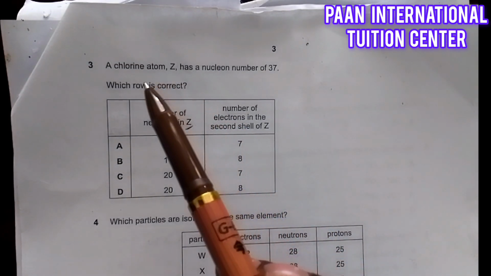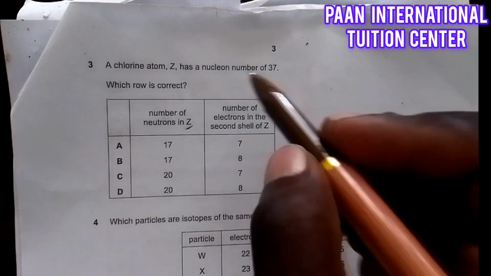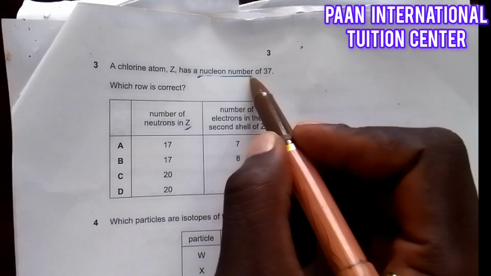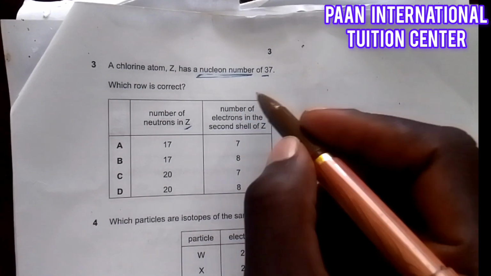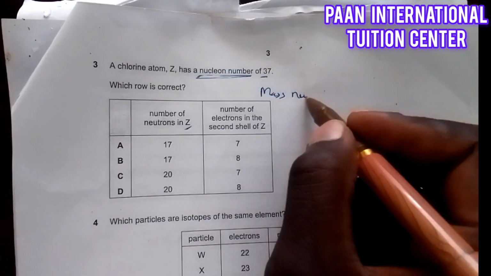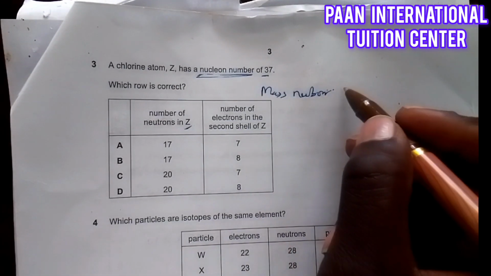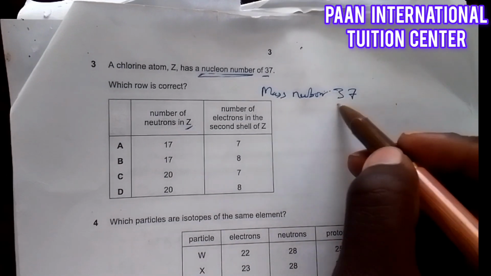So the first thing to do is to understand the question, or what the question is asking. The question is asking, a chlorine atom Z has got a nucleon number of 37. Nucleon number is the same as mass number. So it means that this atom of chlorine has got a mass number of 37.